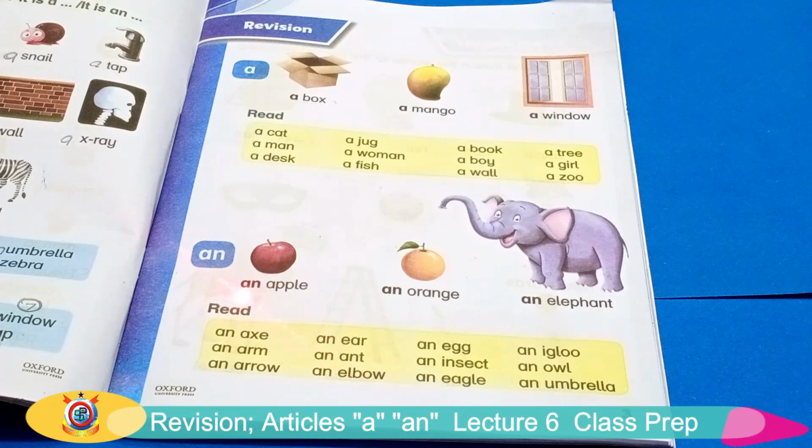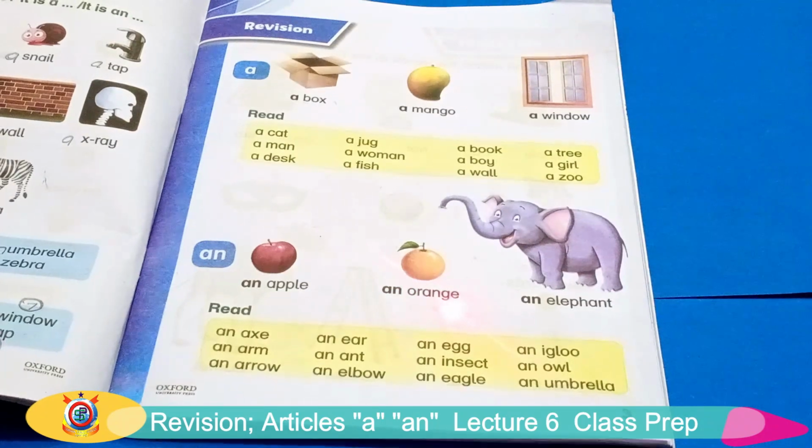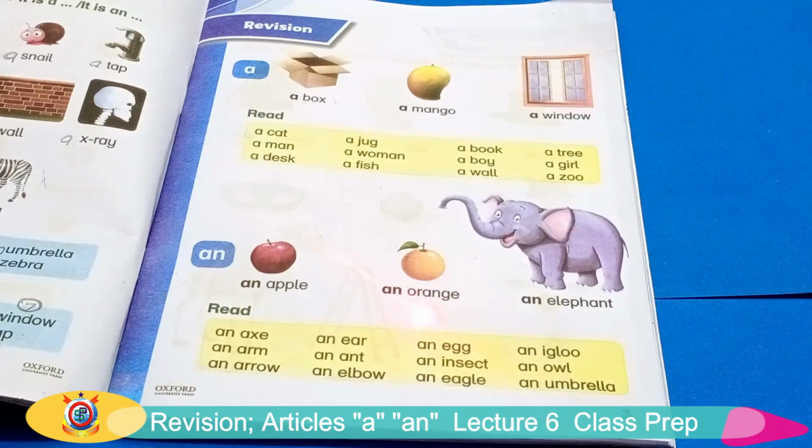So we read it like this. An apple. An apple. Now come to the next picture. Look at here. Orange. And the color is also orange. O-R-A-N-G-E. Orange. An orange. O is a vowel. So we read it like this. An orange.